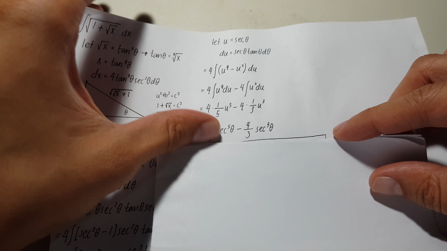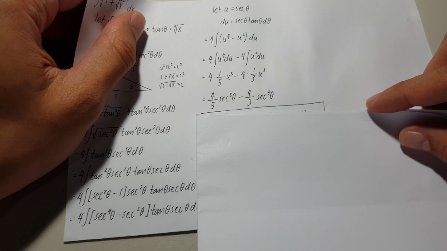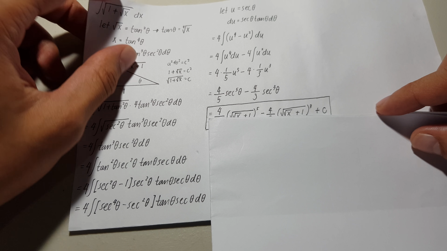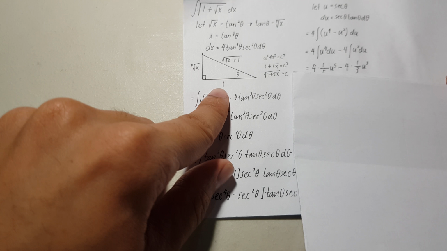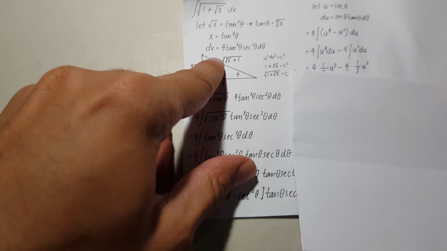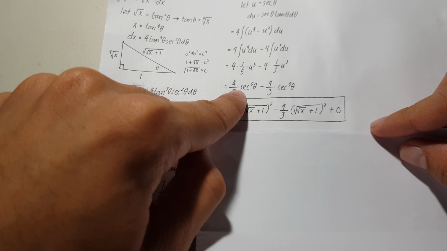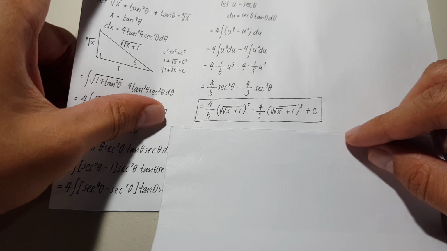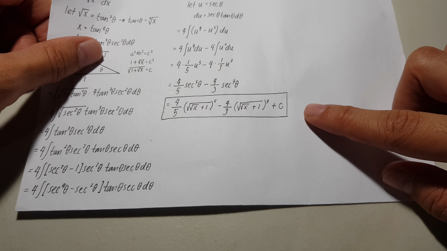Now, from that, the definition of secant, which is hypotenuse over adjacent, and our adjacent side is just 1, and our hypotenuse is the square root of x plus 1. We can rewrite this into this. So plus C for our constant.